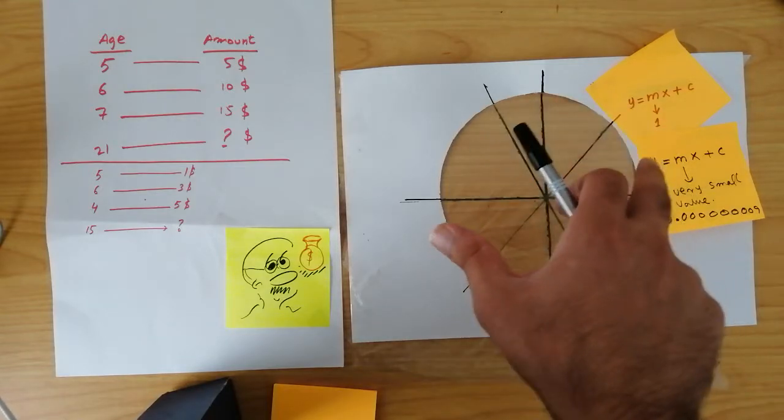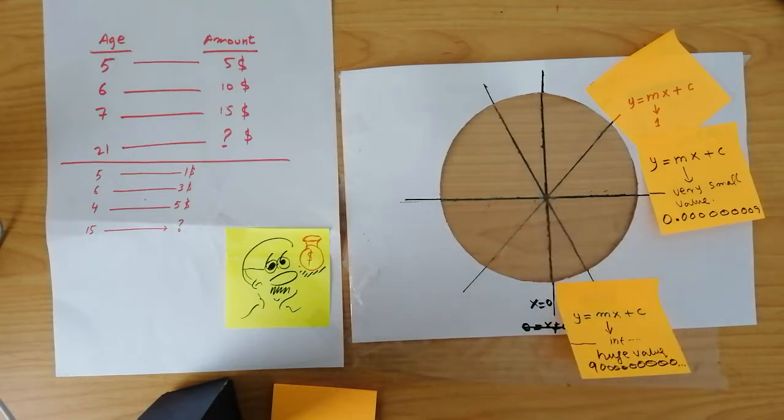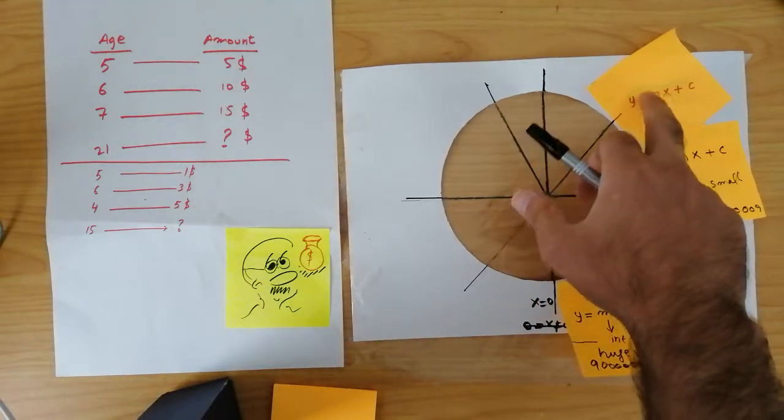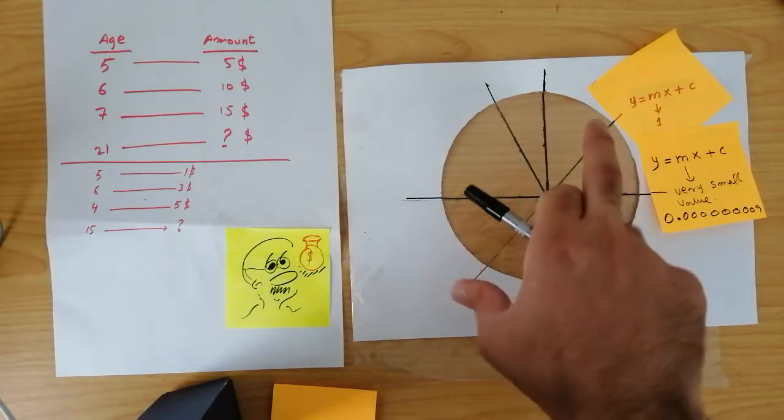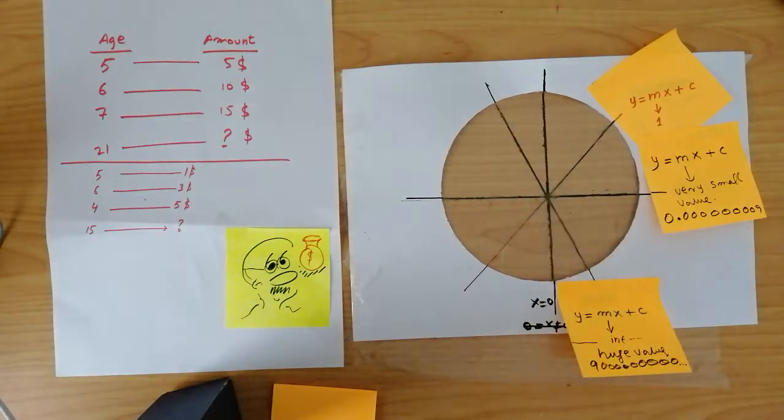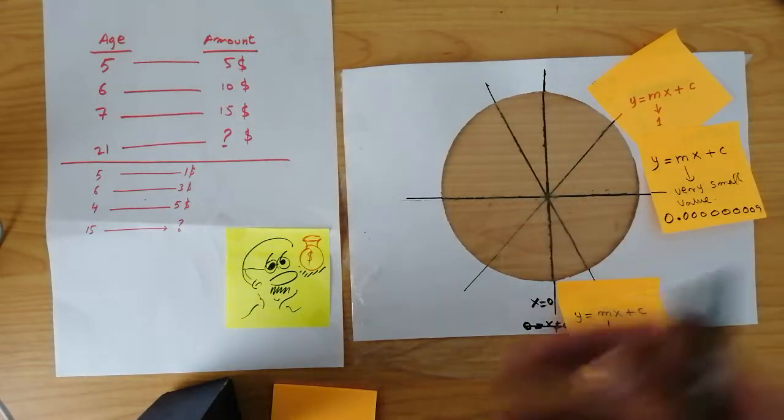So our task is to find these lines, to find the angle of this line. And once we know the exact angle of the line, then we have found our model.